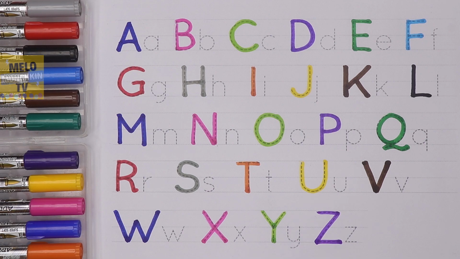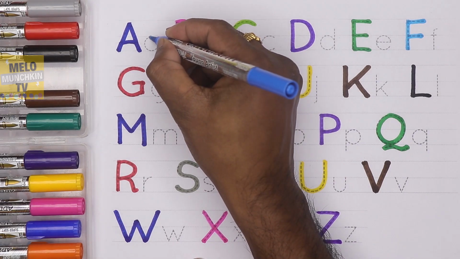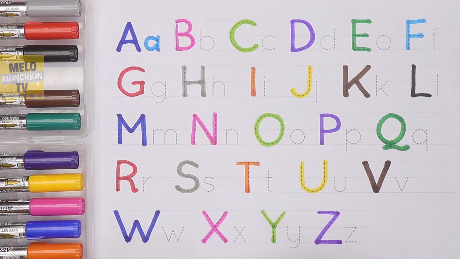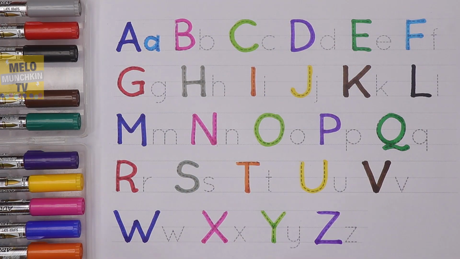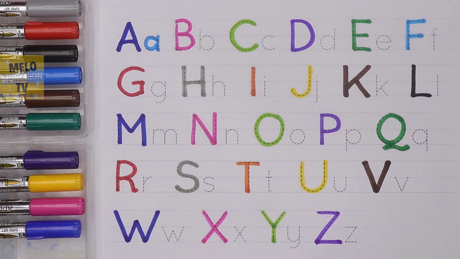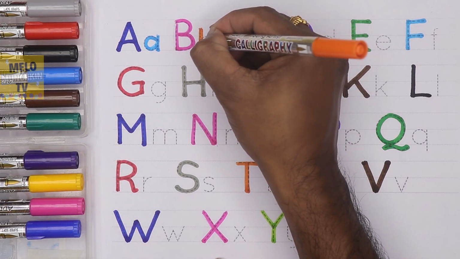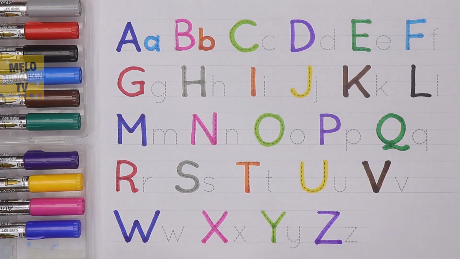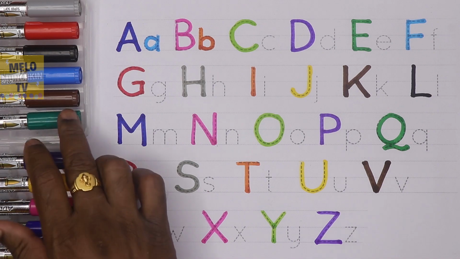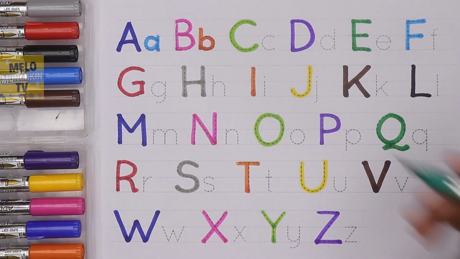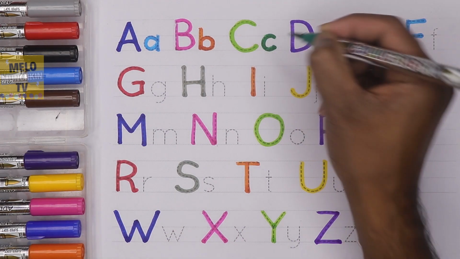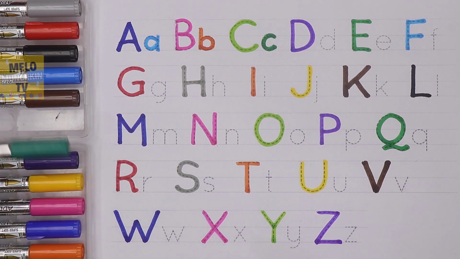Now we'll write small letters from A to Z. This is small a. A for aeroplane. Orange color. This is small b. B for ball. Dark green color. Small c. C for cat.